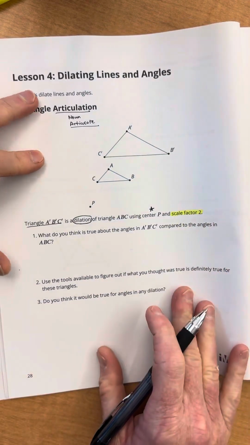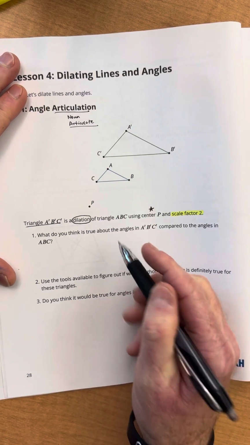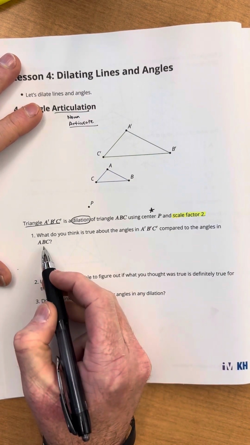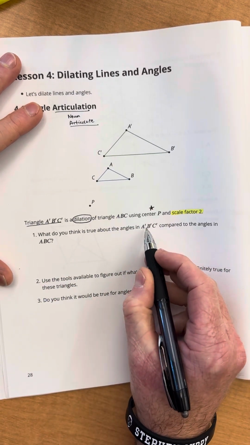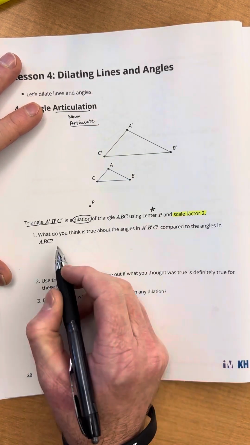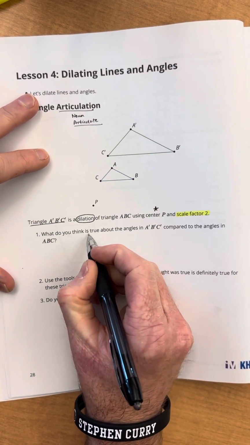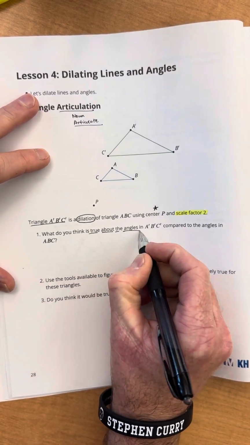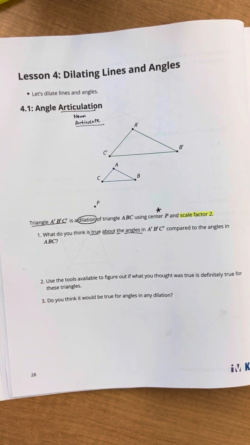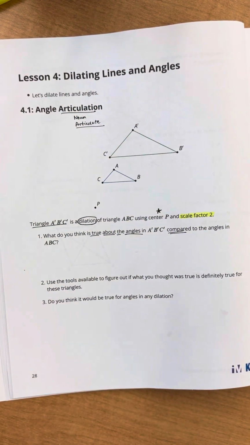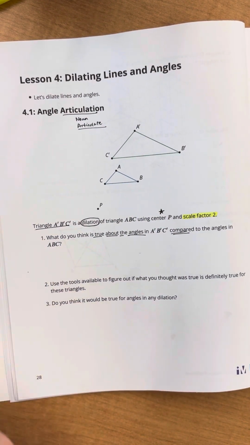So what do you think is true about the angles in ABC compared to the angles in A prime, B prime, C prime? All right, so what's true about the angles? It's an angle comparison. Compared. So we got to compare these angles.